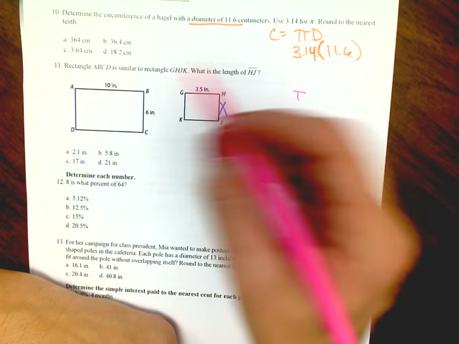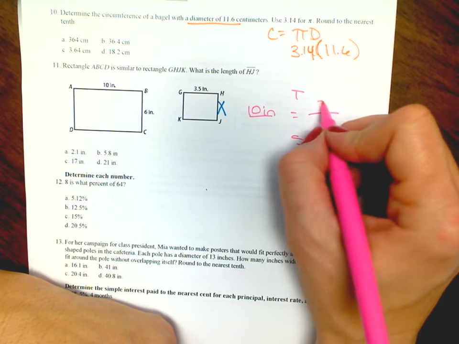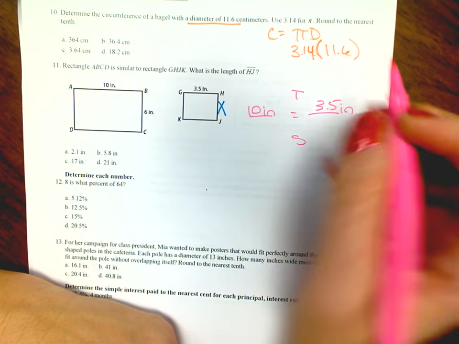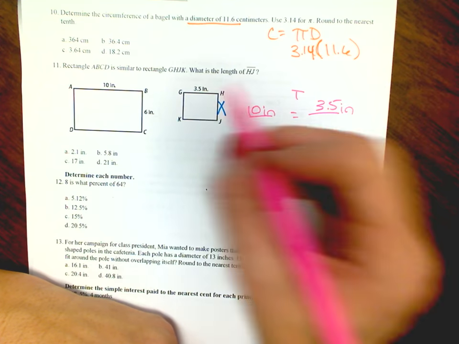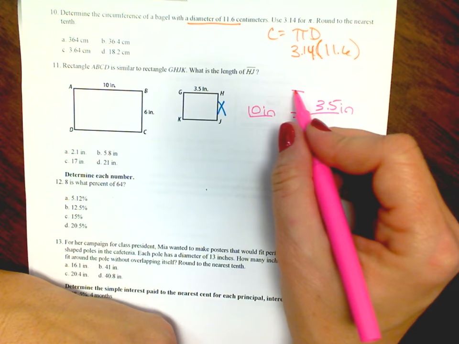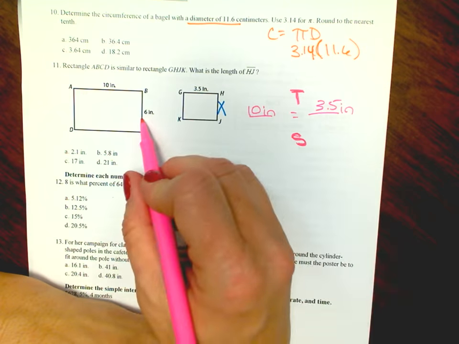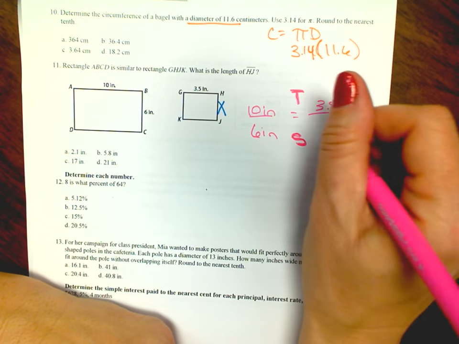So my top is 10 inches on this one, and on this one it's 3.5. Okay, 10 inches, 3.5. I'll label it so I don't get confused. Which one did I put first? The top. And then on the bottom, I'm going to put my sides. Sides here is 6 inches. This one's X.